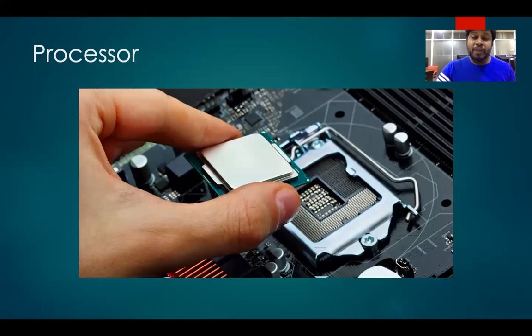Okay, what is the primary input device? Any kind of equipment will have this. Any computing equipment will have this primary input. What is that? You can see it in a remote.